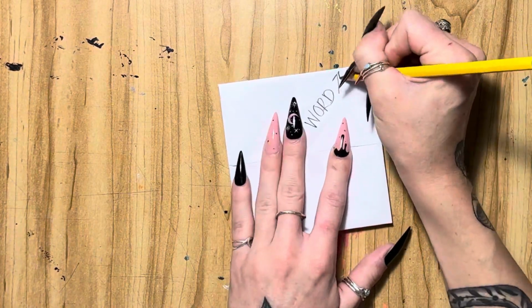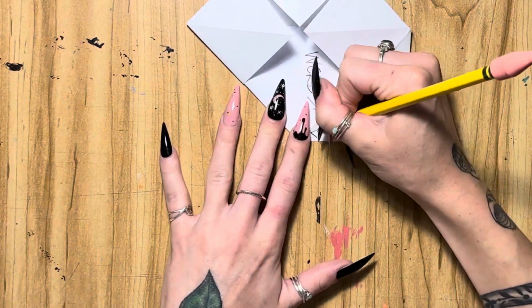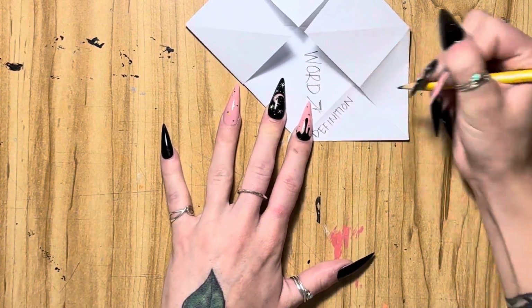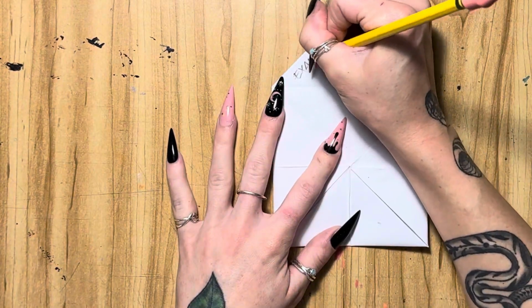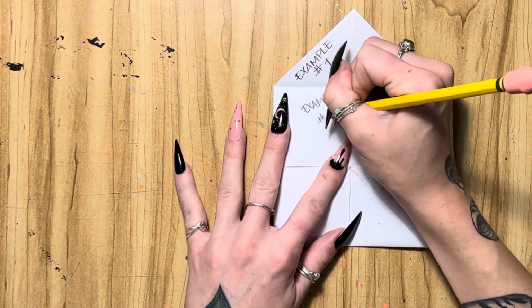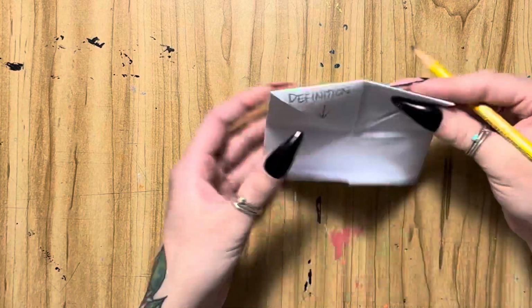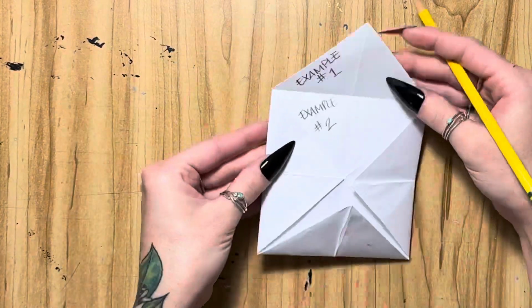So you're going to have your word on the outside where your thumb and finger go in. Then the definition is going to go directly behind that, and when you flip it over, you're going to have your examples behind those. So it's all lining up: it should be the word, then the definition, and then the example. Okay, does that make sense?